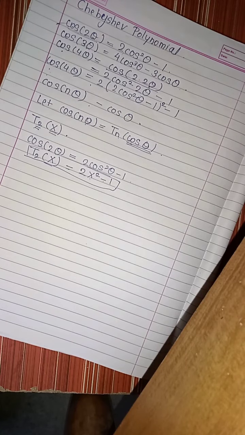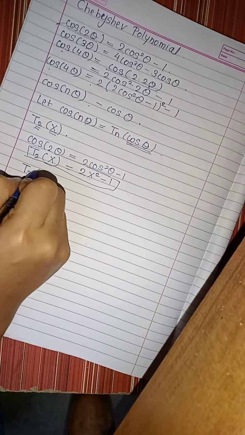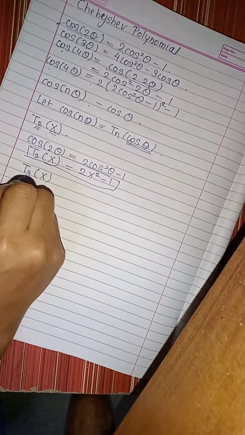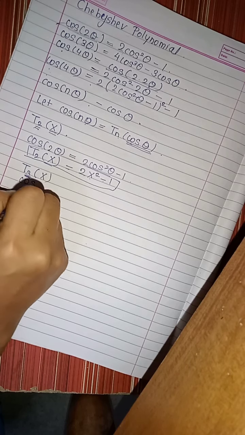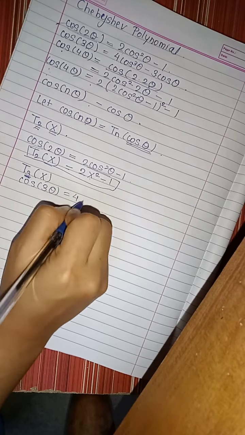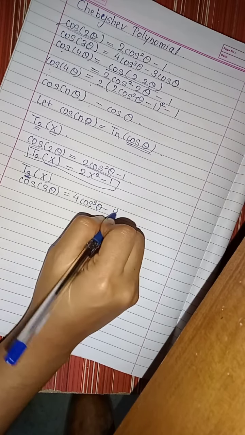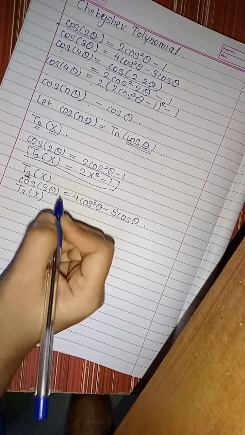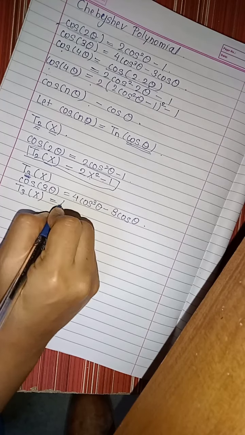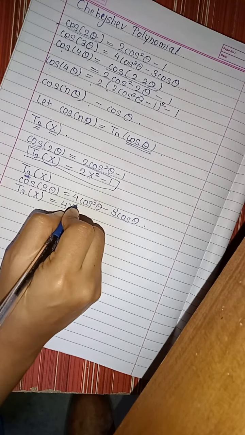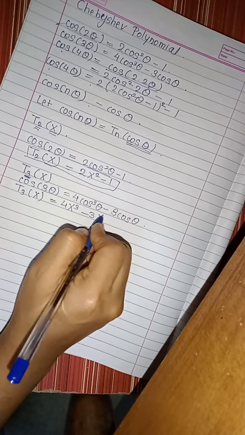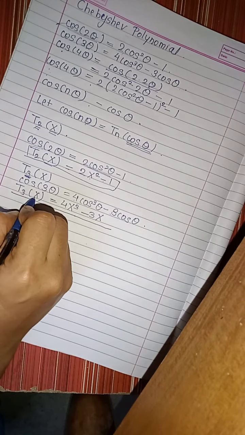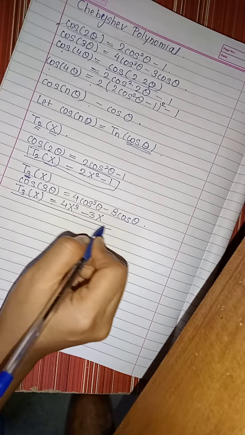Similarly, for n equals 3, that is T3 of x. To find this T3 of x, we take cos 3 theta, which is equal to 4 cos cube theta minus 3 cos theta. What we are going to do is, instead of cos theta, write x, so 4x cube minus 3x. So this is your next polynomial, that is T3 of x equals 4x cube minus 3x.